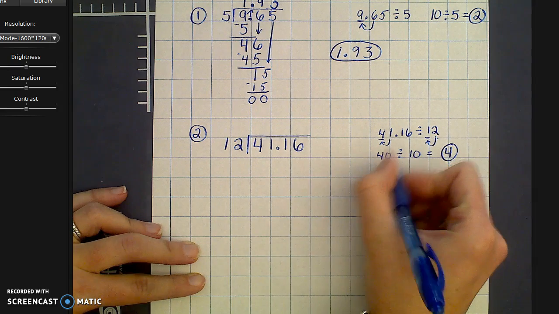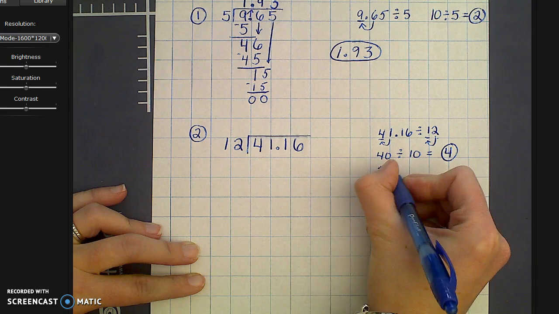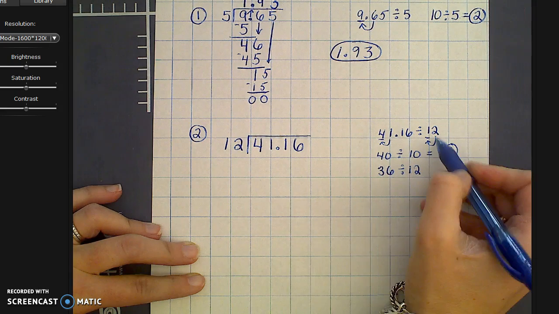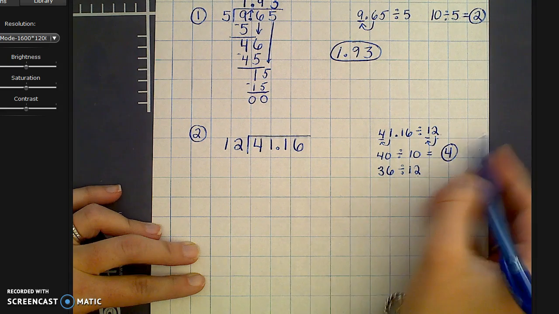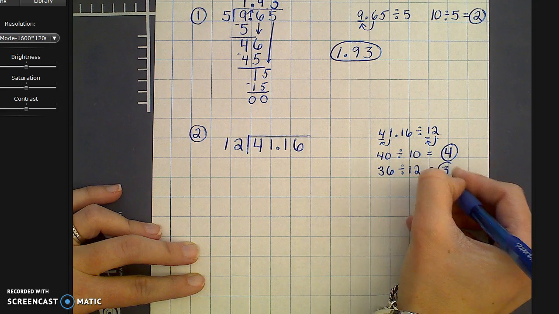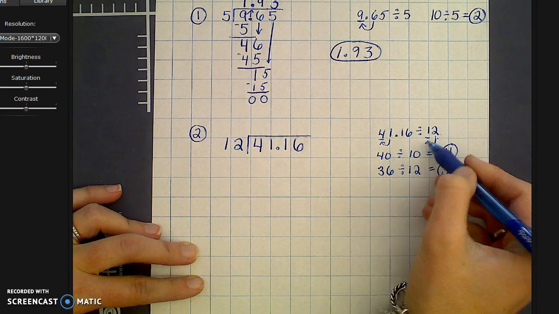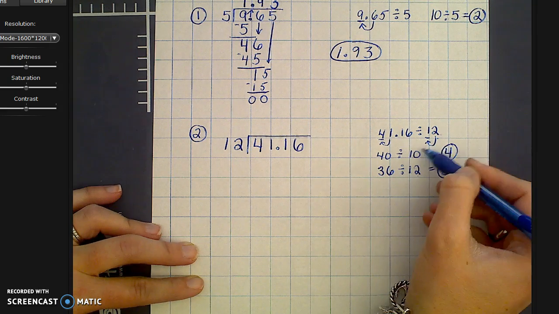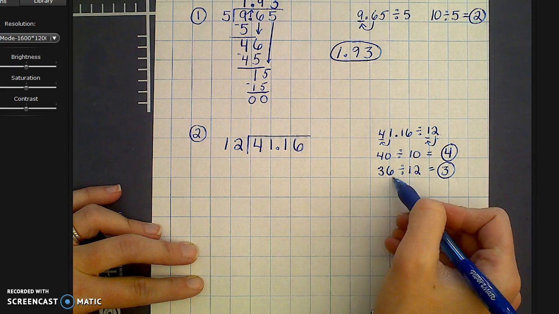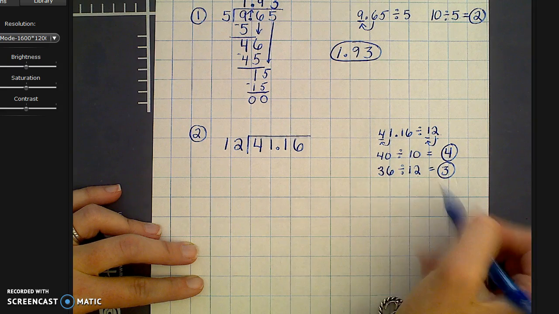So I could change my dividend just for the purpose of the estimate. I could change it to 36 and divide that by 12. And you see, I wouldn't change my divisor at all. So 36 divided by 12 gives me an estimate of about 3. So that's just another way to think about it. You can use your rounding rules, but sometimes rounding rules don't work out perfectly. And when they don't, we have to change up the dividend or the divisor a little bit to make it work out.